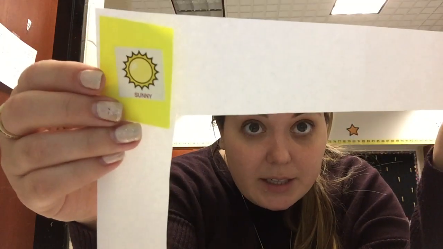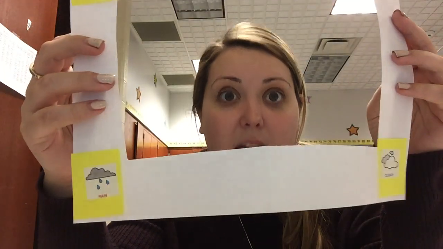So the other way that I thought I would use this in my classroom, and again, right now we're working on weather, so I put some weather words on my board, and in class we're discussing the weather outside. So I put sunny, partly cloudy, rainy, or cloudy and rainy.